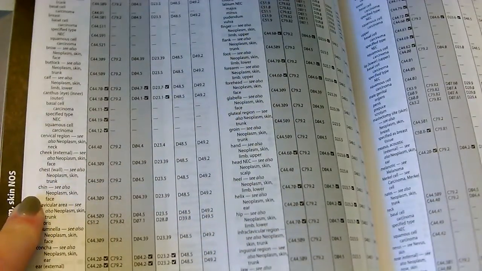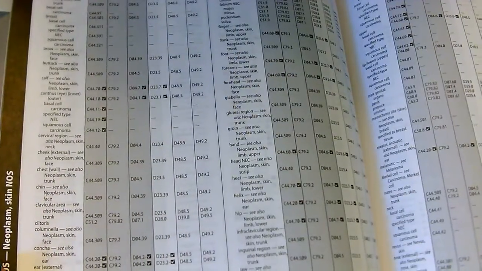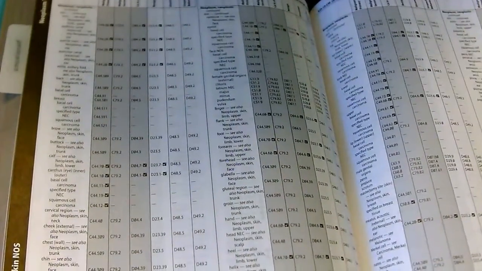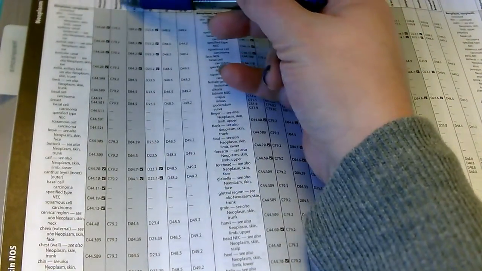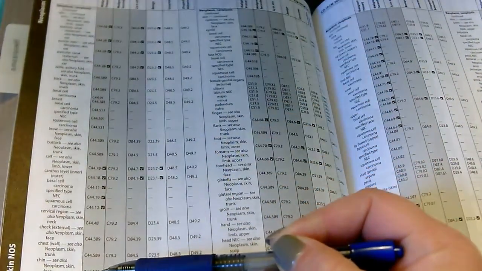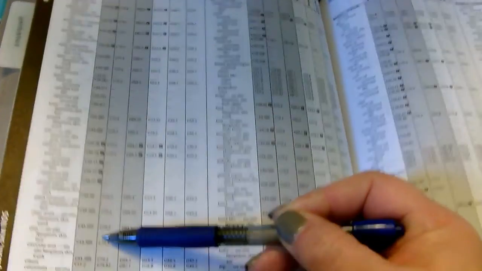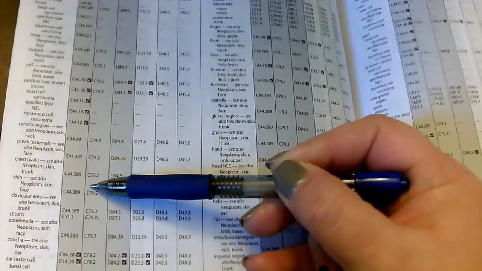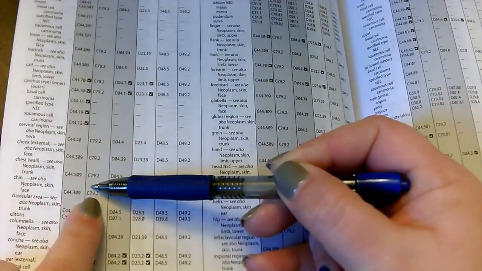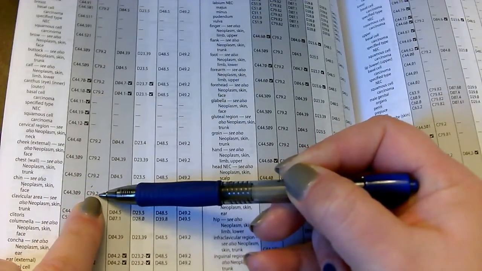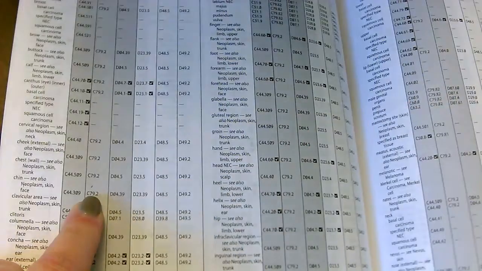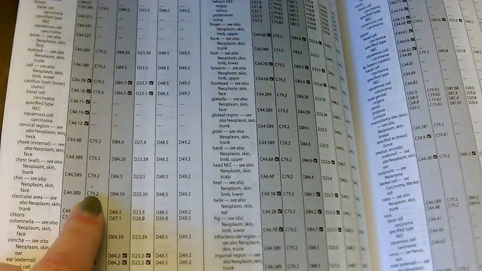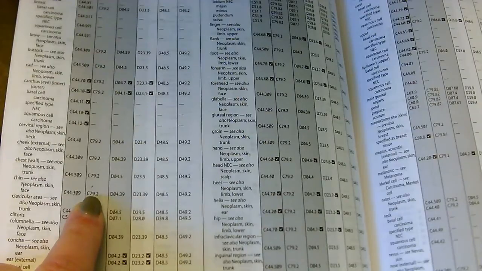Okay. And then to find out which one is the secondary, you go up to the top and follow your secondary column down to chin, which is going to take you over and down to C79.2. So secondary malignant neoplasm of the skin of the chin for number 9 is going to give you C79.2. Okay?